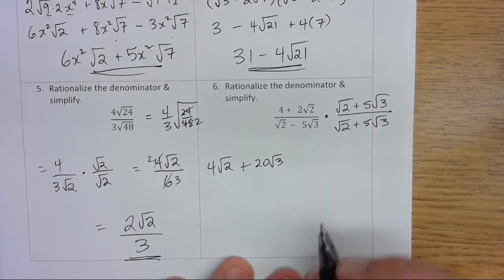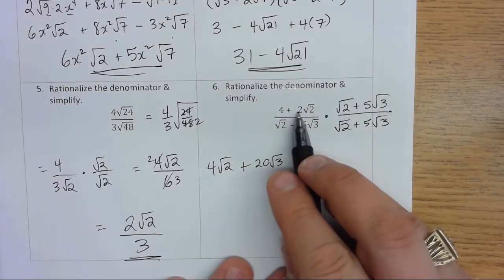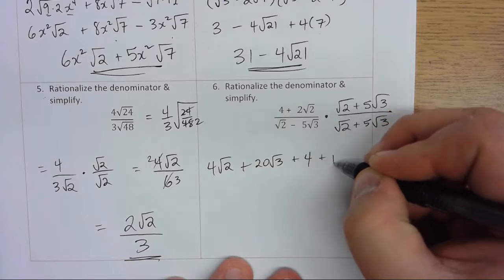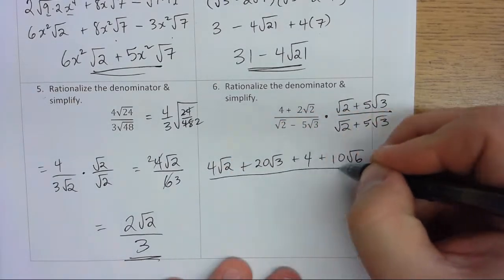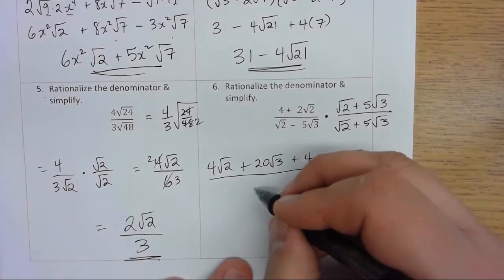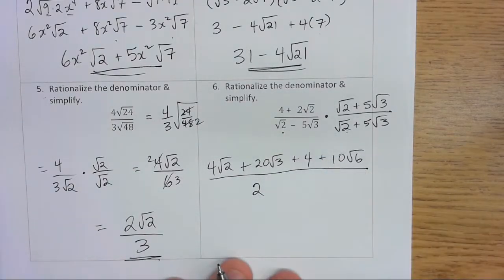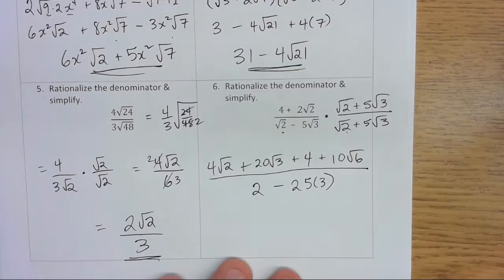Inside times inside is 4 because it's 2 times 2. And last times last is going to be 10 root 6. And the denominator is going to be 2 because it's the first times the first. I don't have to worry about the outside and inside. I know those will cancel. That's what a conjugate does. And then last times last is going to be minus 25 times 3.